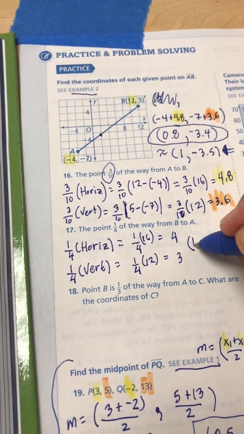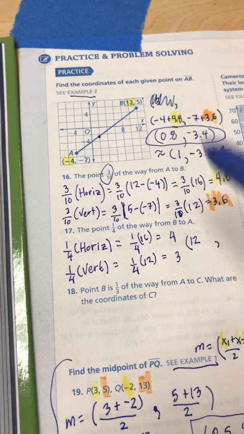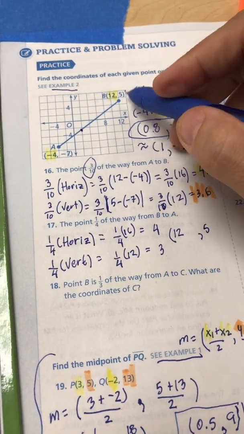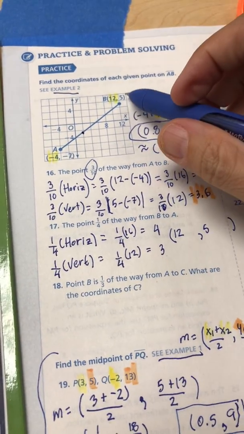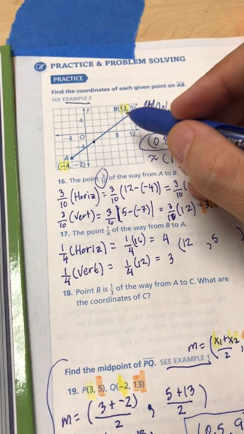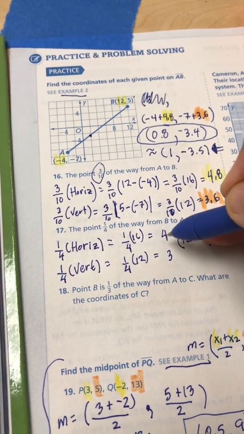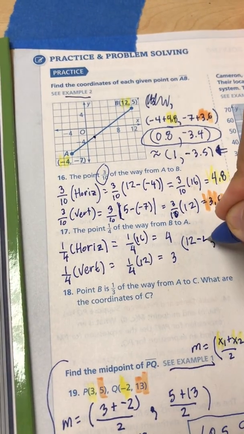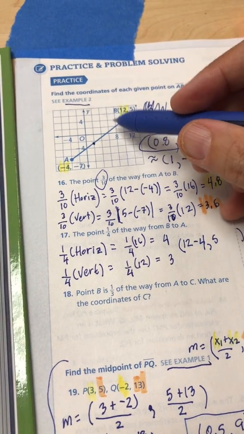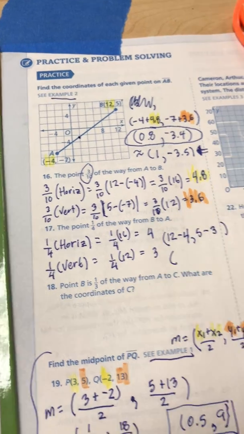I've got to start with this 12 and do something to the X value, and then 5 and do something to the Y value. Okay, so to get to this midpoint, you see how in the horizontal you need to go back? So I'm realizing I'm going to have to subtract this 4. And again, here vertically, to get to this quarter mark, I've got to go down. So I'm going to subtract that 3, and we'll see if that number looks good.